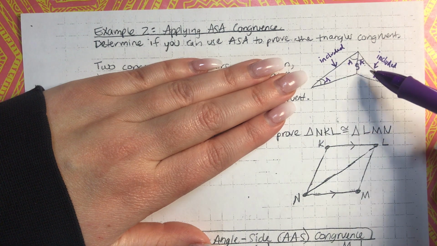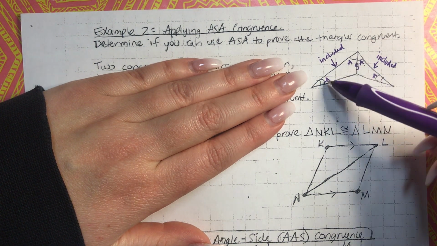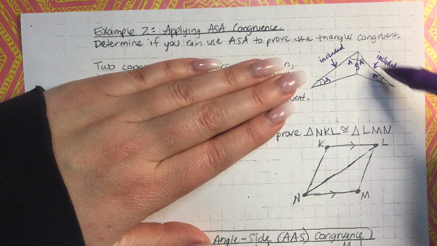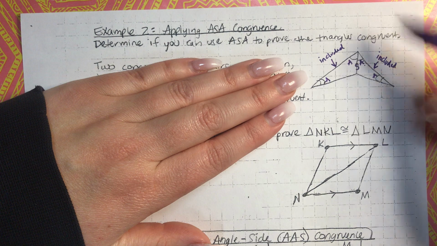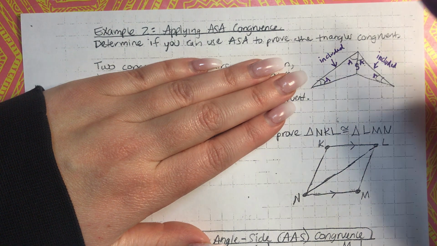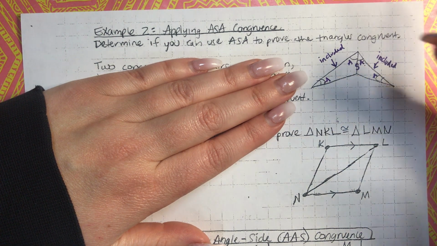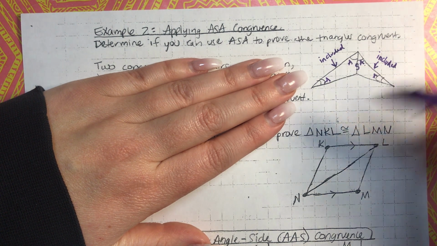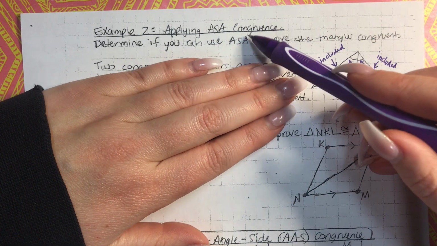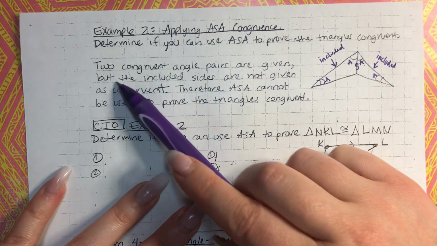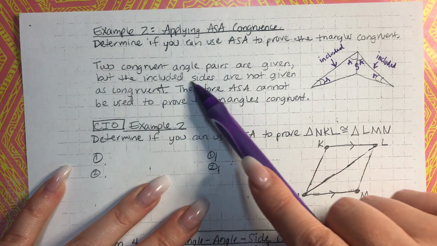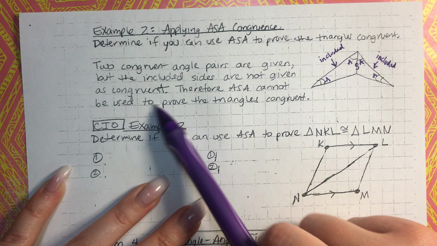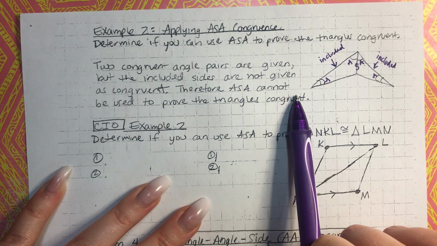So we can't show that these two triangles are congruent because of angle side angle. We don't have angle side angle because we don't have any information about this side or that side. We do know that this side is congruent, but that is not the included side, so it would not be congruent because of angle side angle, which is what this is asking us to do. So it says two congruent angle pairs are given, but the included side is not given as congruent. Therefore, angle side angle cannot be used to prove the triangles are congruent.